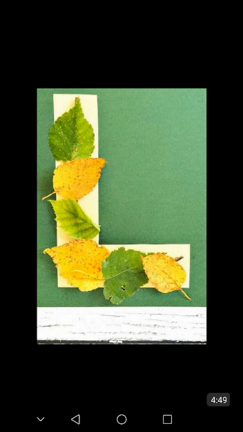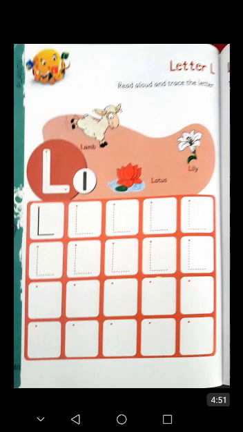Now open page number 40 of your Icon Explorer book number 3. Here you see the letter L. L is for lamp, L is for lotus, L is for lily. Students, firstly you write the letter L with tracing, and after that you write L without tracing.